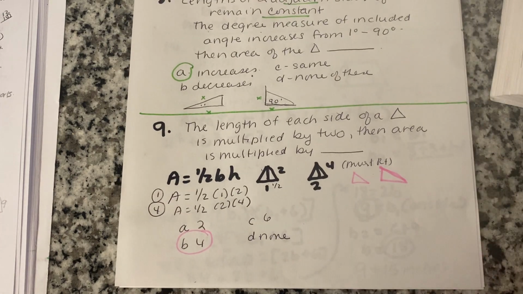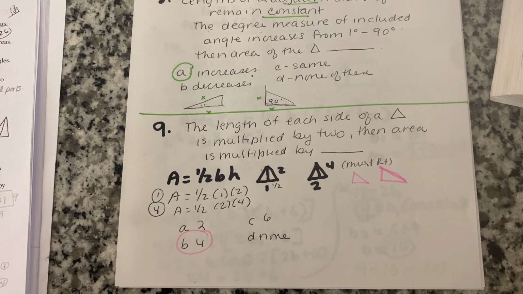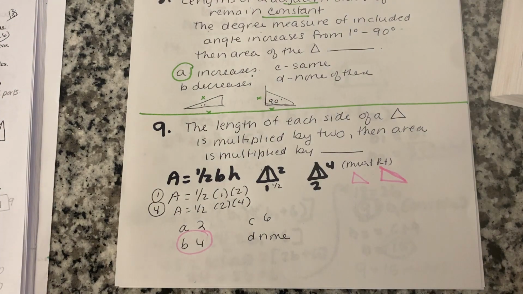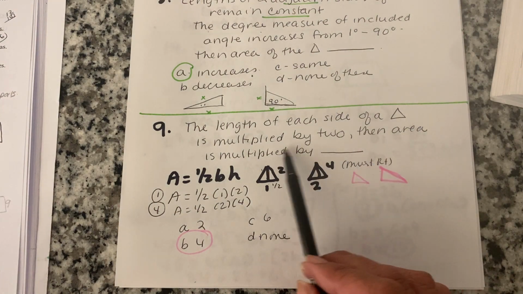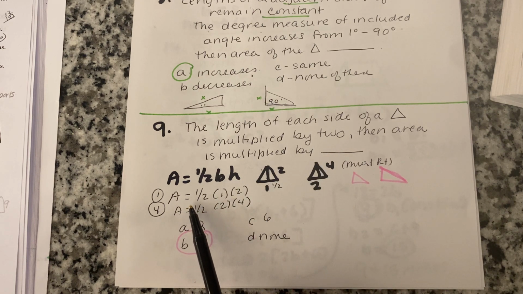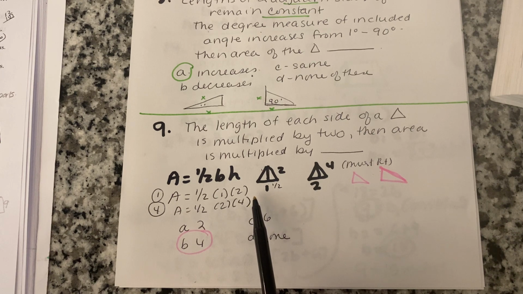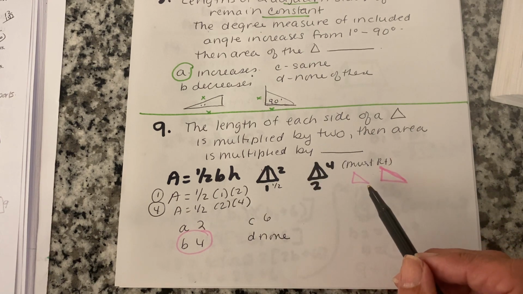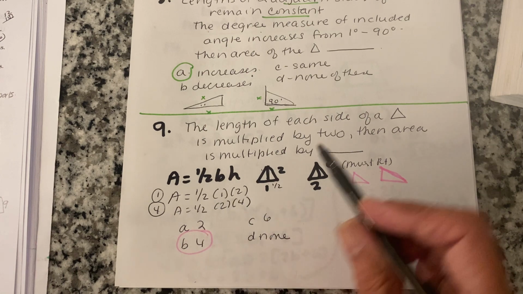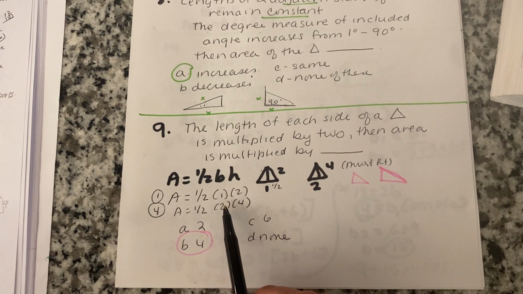Number 9 says, if the length of each side of a triangle is multiplied by 2, then the area of the triangle is multiplied by what? This is another one of those. Here we have the area of a triangle equals 1/2 base times height. Let's just say that we have a right triangle as an example.